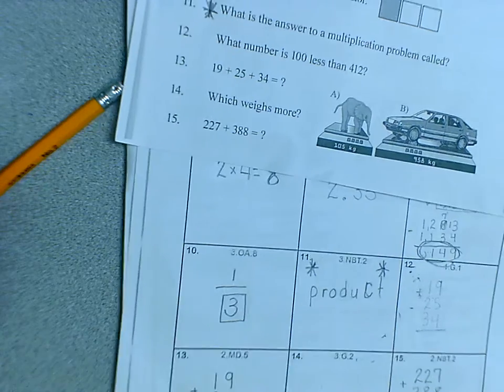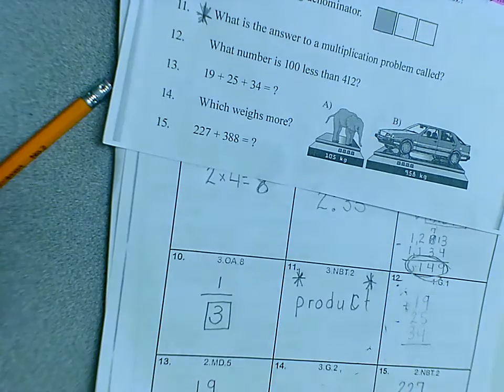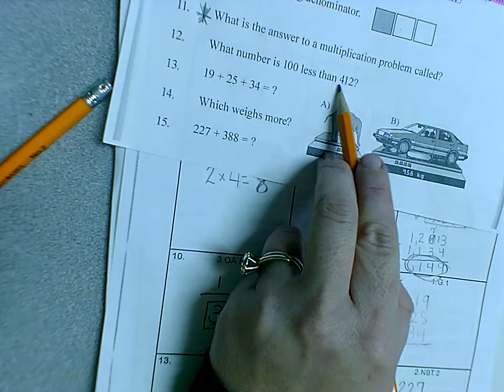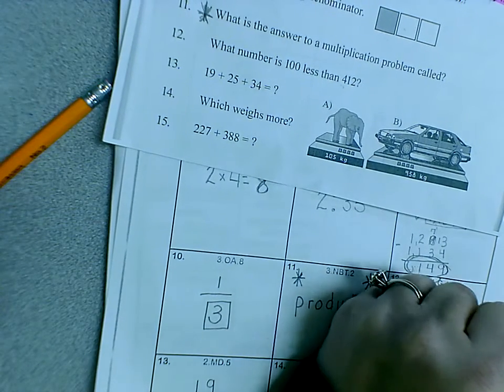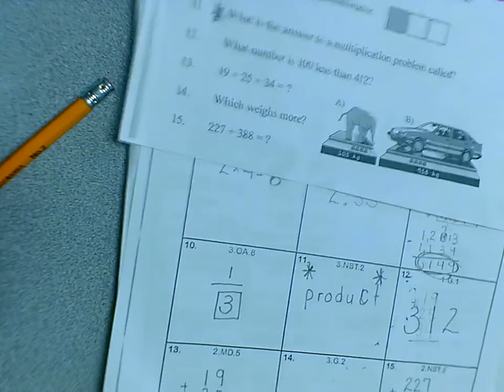For number 12, it's asking me what's 100 less than 112. So just take 1 away from the hundreds place. Your answer should be 312. Nothing happens to my 10s or my 1s.